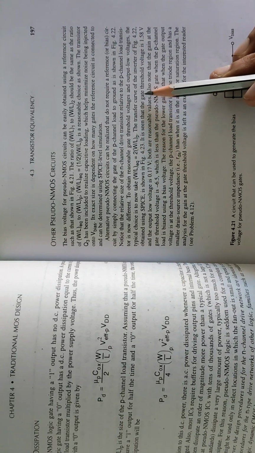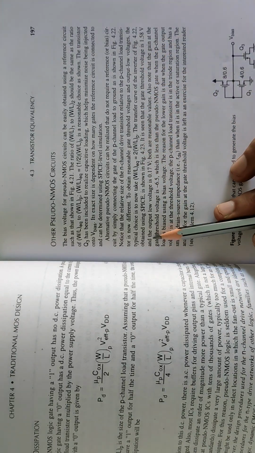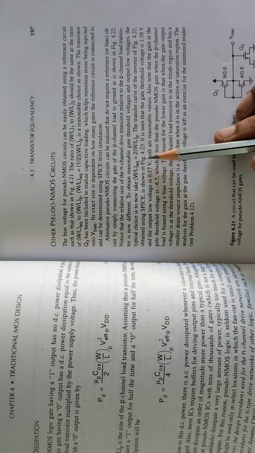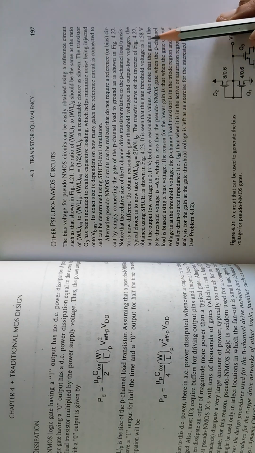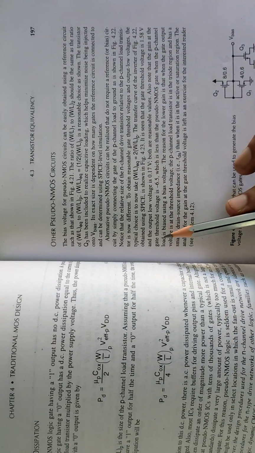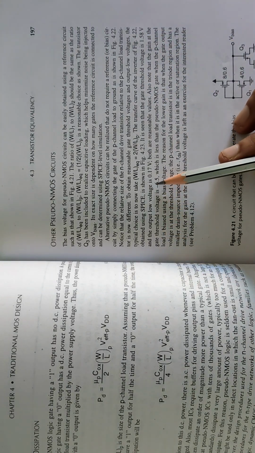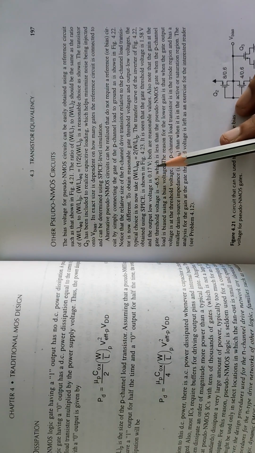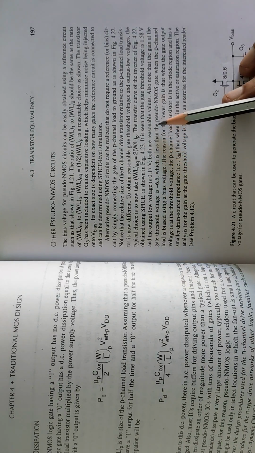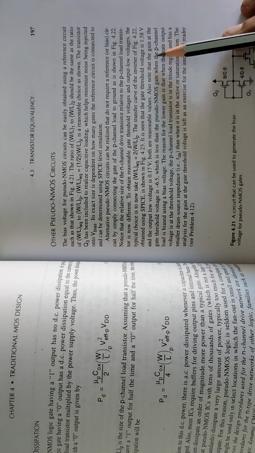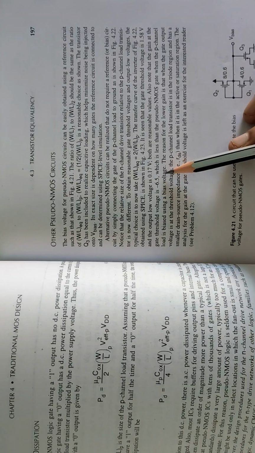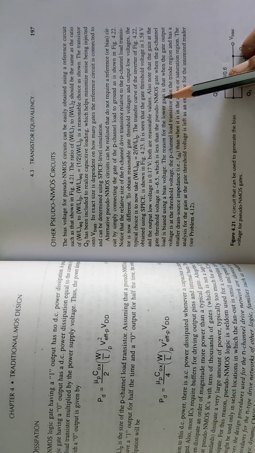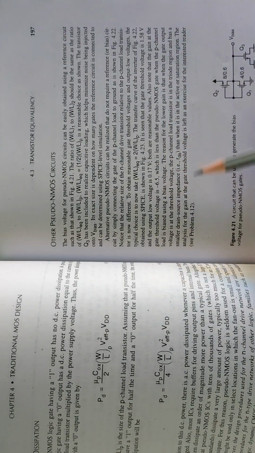The transfer curve of the inverter of the figure, obtained using SPICE, is shown in the figure. It is seen that the gate threshold voltage is 1.58 volts and the output low voltage is 0.17 volts. Both are reasonable values. Also note that the gain at the gate threshold voltage is minus 6.5, which is less than the pseudo NMOS gate when the P channel load is biased using the bias voltage.